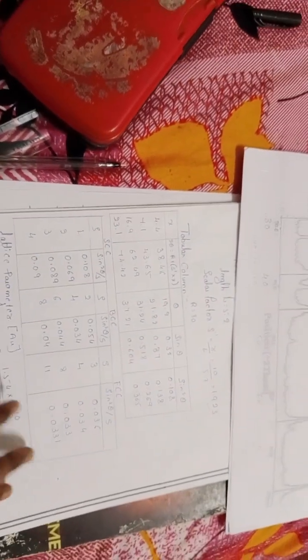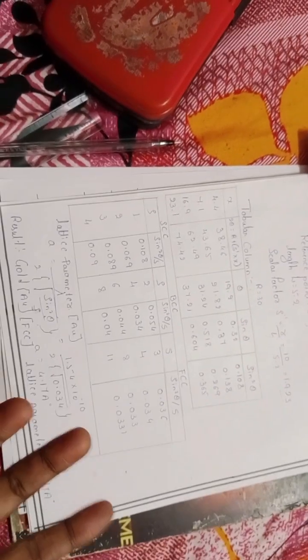This entire calculation shows that this gold crystal belongs to FCC. This is the entire experiment.